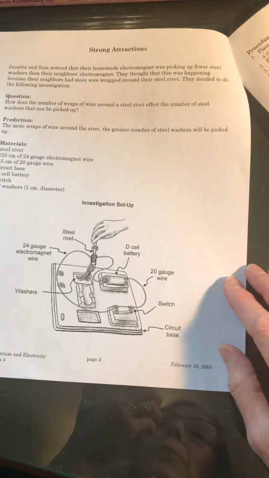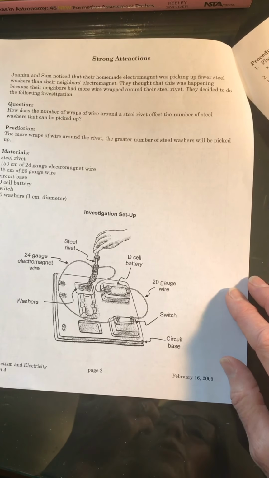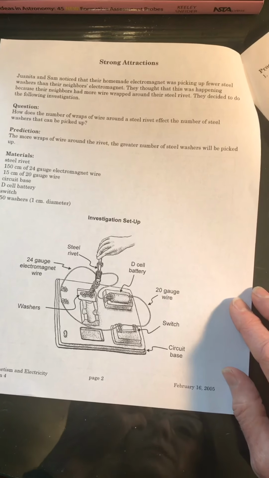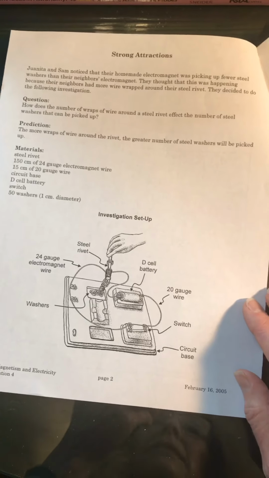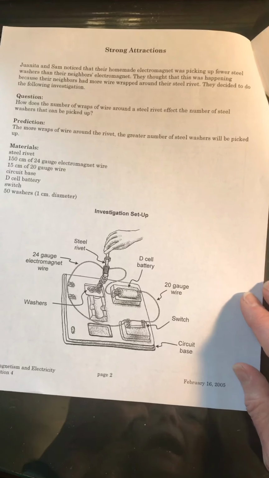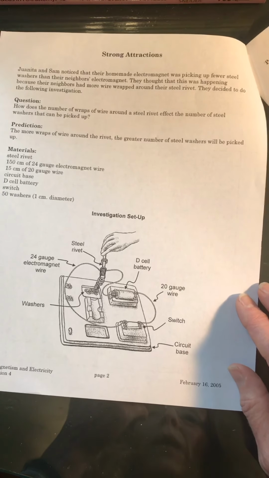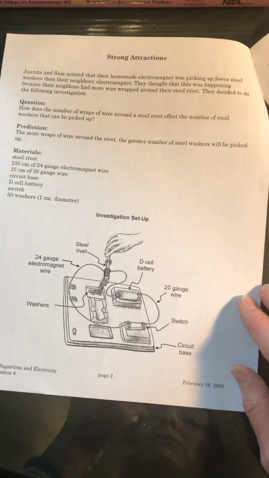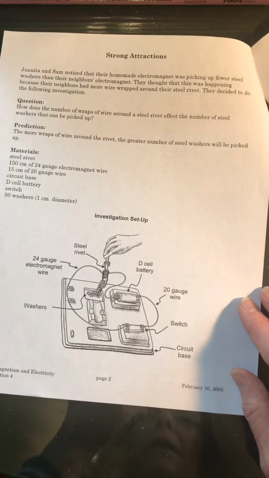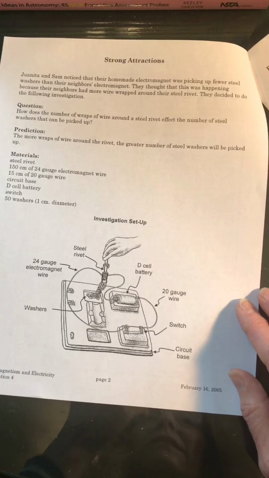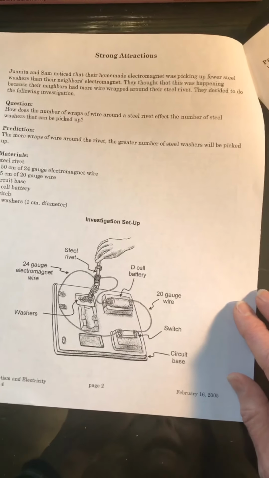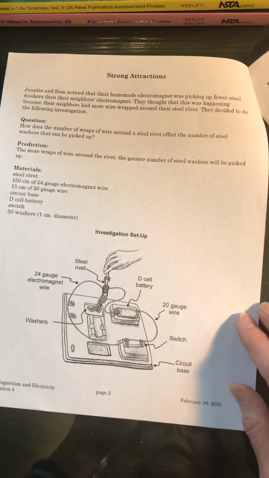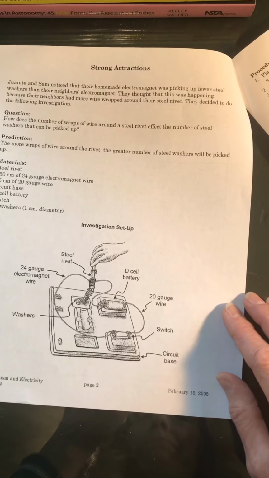So here's the scenario. You've got Juanita and Sam, and they noticed that their homemade electromagnet was picking up fewer steel washers than their neighbor's electromagnet. So maybe they're doing an activity in class. They thought that this was happening because their neighbors had more wire wrapped around their steel rivet, and they decided to do the following investigation. So they were curious, how does the number of wraps of wire around a steel rivet, aka like a nail, affect the number of steel washers that can be picked up?